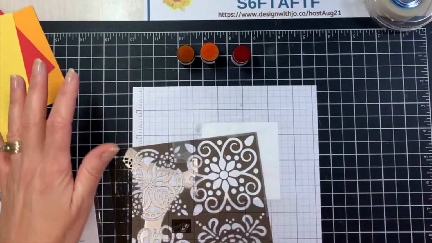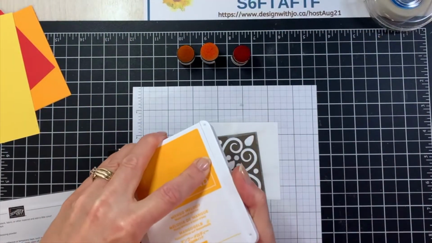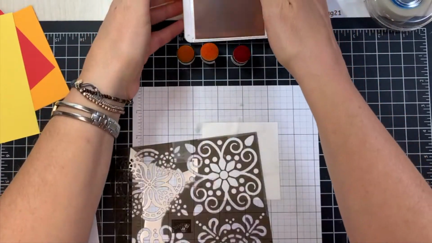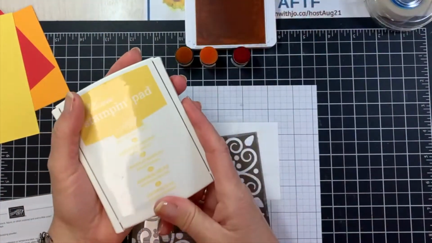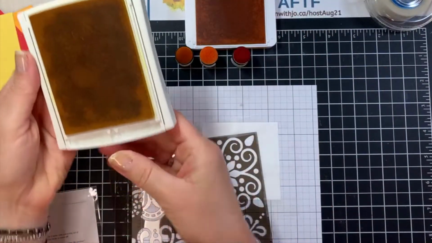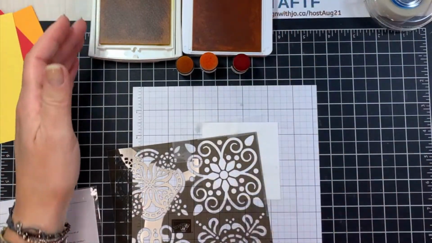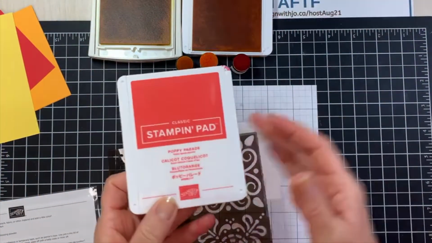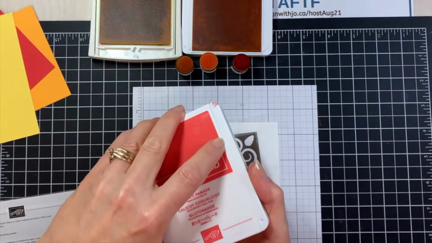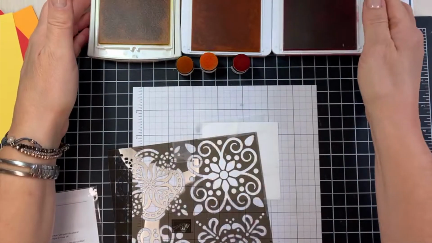So I'm going to move that out of the way. I'm going to pull in my Mango Melody, and I'm going to put that up there. I'm going to pull in my Daffodil Delight. So I'm going with 3 grades of color. Daffodil Delight is going to be my lightest color, then Mango Melody, and then Poppy Parade is going to be my brightest color.